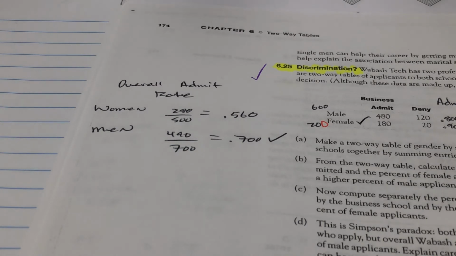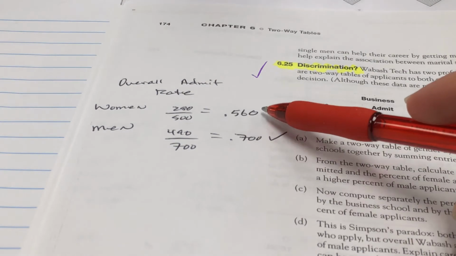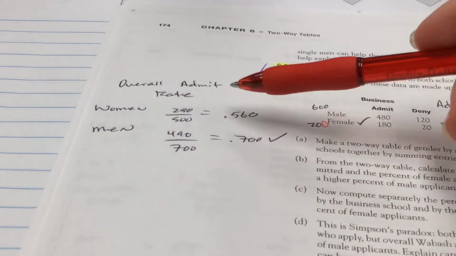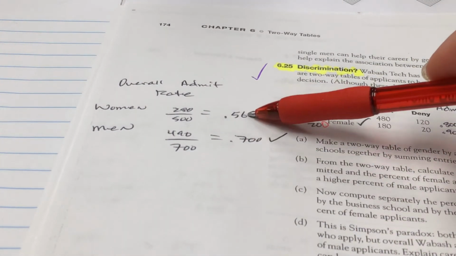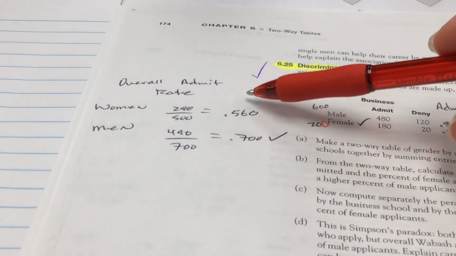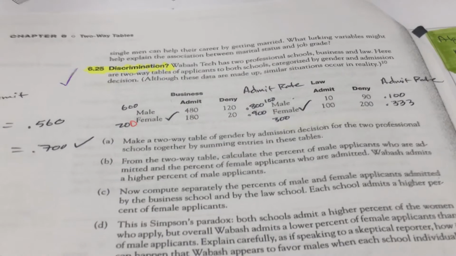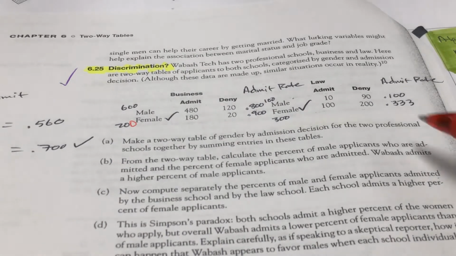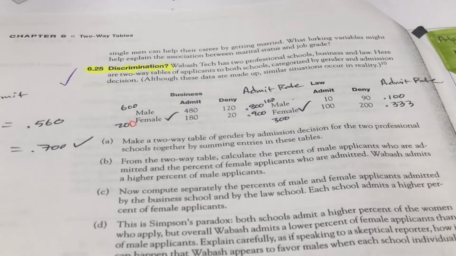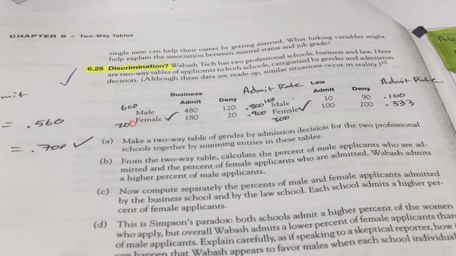So that's going to take down their overall admittance rate number. If you gave this overall, you'd say there's an issue here. Women are being allowed in at a much lower rate. But then when you see Simpson's Paradox here, they actually do win in both categories. There's just so many of them applying to get into this very difficult school that's going to bring the overall rate down.